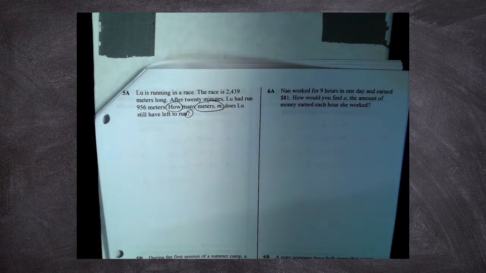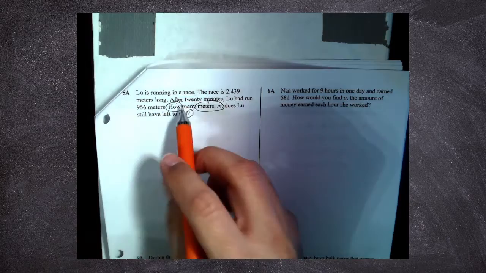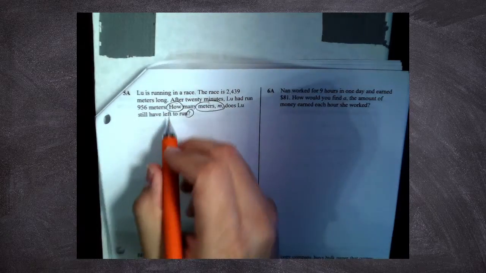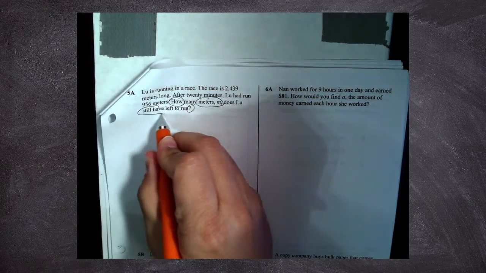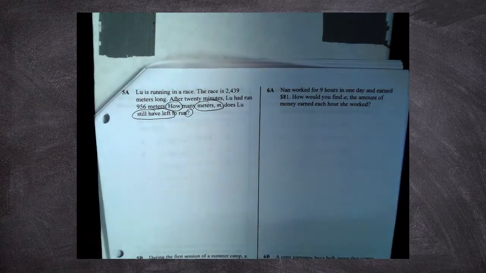Because they could have used A or B. Those are the first letters of the alphabet. But they went with M, which is in the middle of it. Why start there? Very good. M stands for meters. They're looking for how many meters Lou still has left. So Lou's already started on this race. We need to figure out how many meters are left.